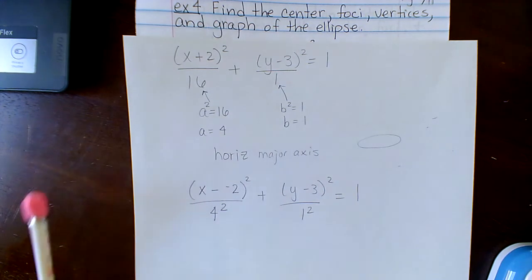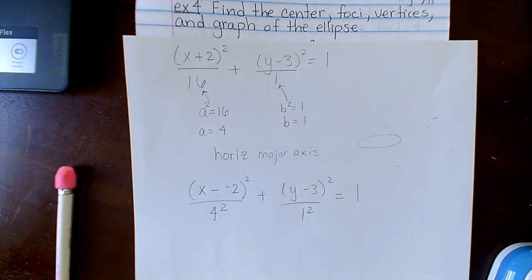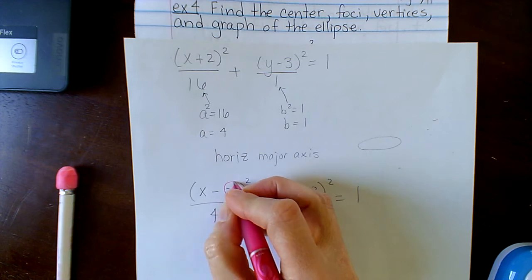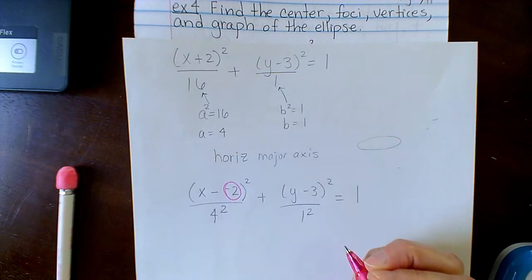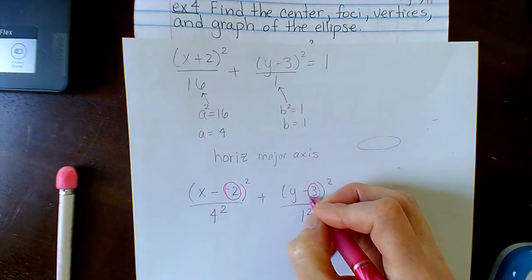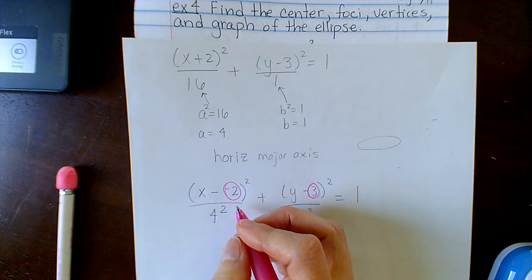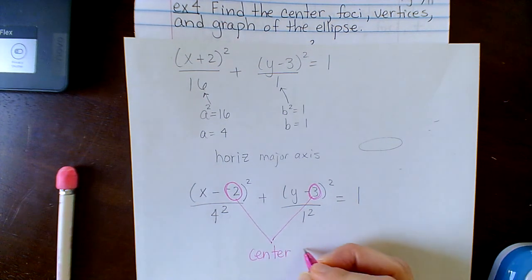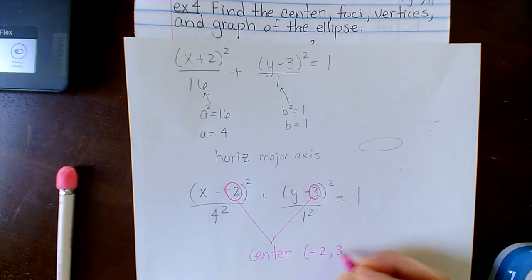Now I can tell what the center is because it's this number being subtracted from x and this number being subtracted from y. So pulling those together, I have a center of negative 2, comma 3.